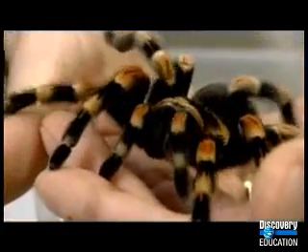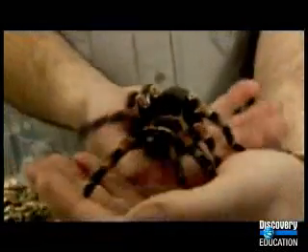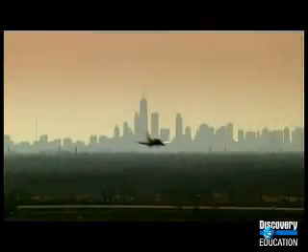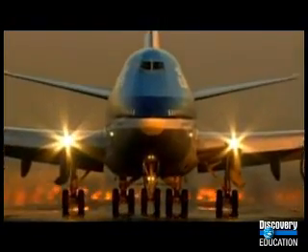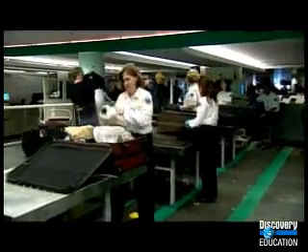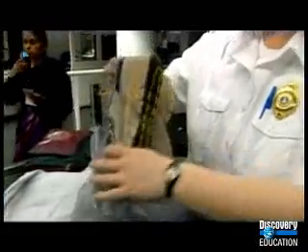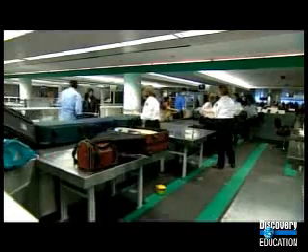Her name is Elvira. She's originally from Mexico. Inspectors at Chicago's O'Hare Airport found her illegally packed inside a suitcase. To catch all contraband, each of the roughly 14 million bags that come through O'Hare each year would have to be checked. That would be too time-consuming and expensive.